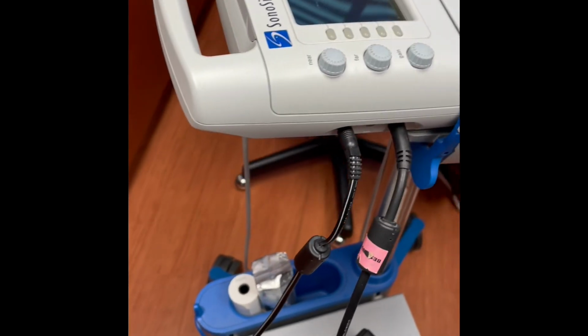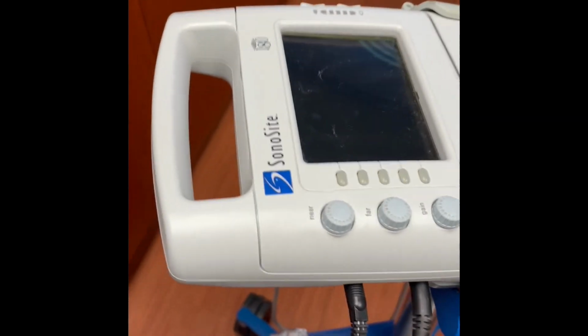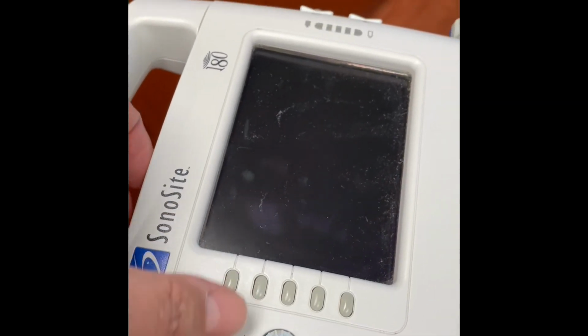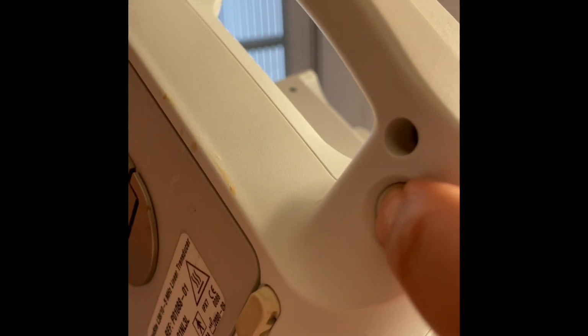This is a video for the new ultrasound device in Novi. As you can see, this is the screen. To turn it up and turn it to face us, you can just flip it from there. The power button is actually on the bottom here, and you just click that on.